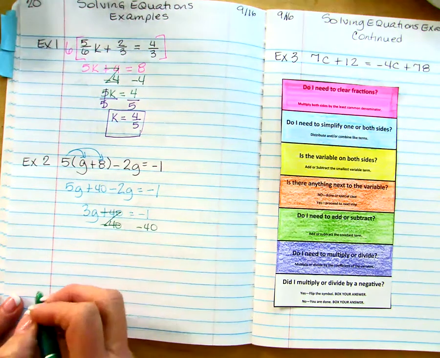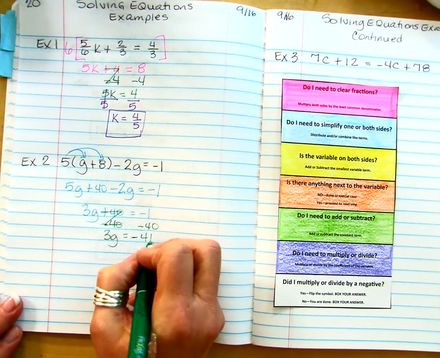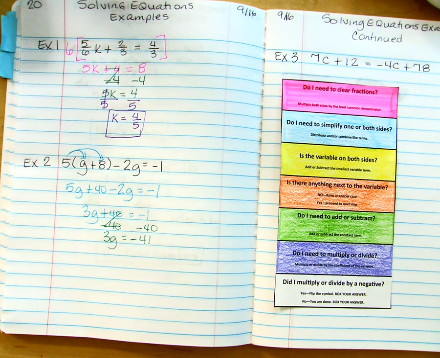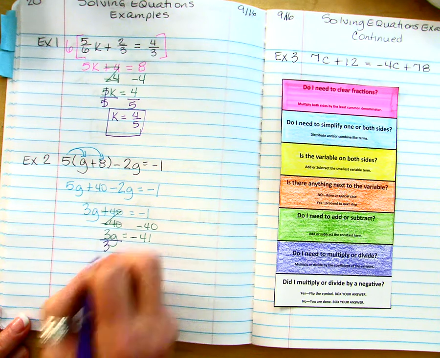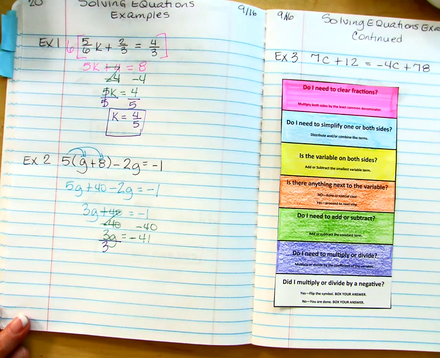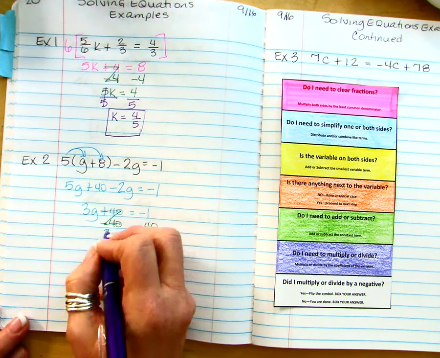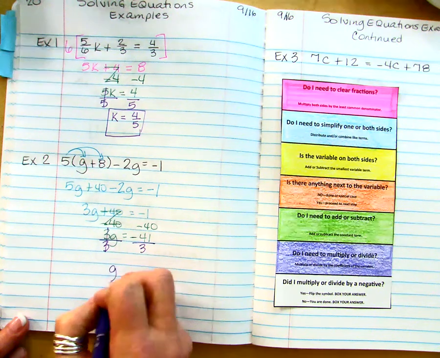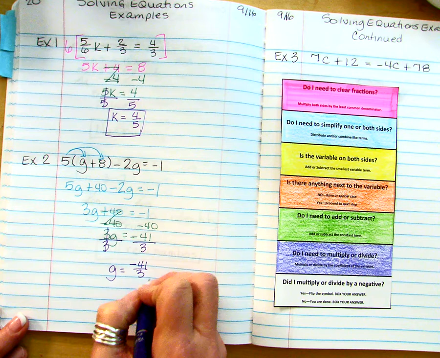On the left-hand side, the 40s will zero out. So that means 3g equals negative 41. So I move on to, do I need to multiply or divide? I do. I need to get rid of this 3, so in order to do that, since they're multiplying, I'll do the inverse operation of division, and what you do to one side, you do to the other. The 3 divided by 3 makes 1, so 1g is equal to negative 41 over 3.